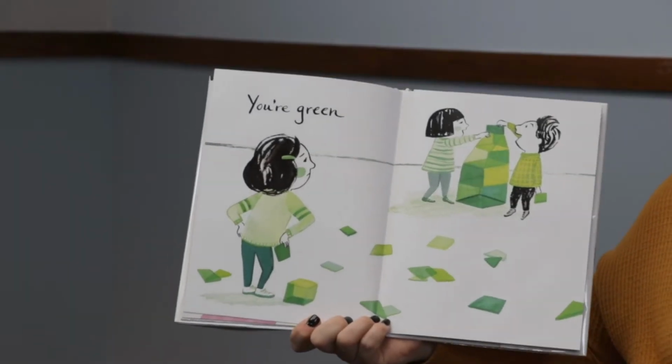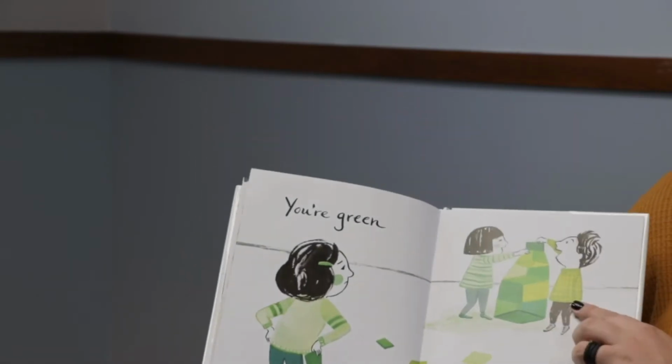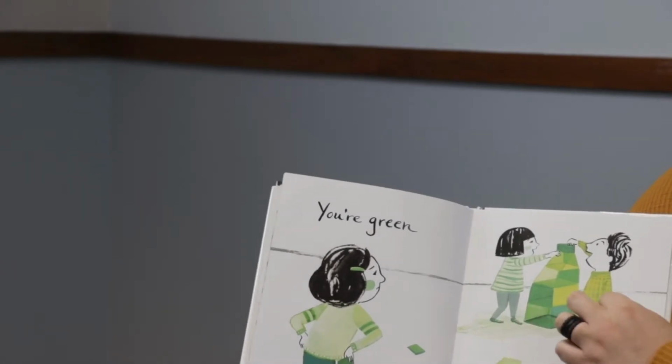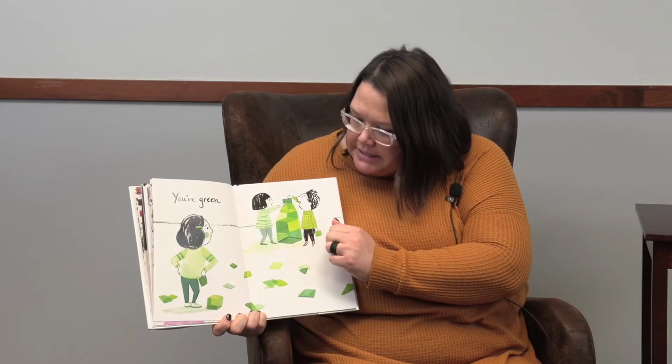You're red and orange. Oh my goodness, so red, that maybe looks like mad. It looks like maybe they're having trouble sharing, so they might feel a little mad. You're green. So green, let's see if we can try to figure out how she's feeling. So here's her two friends, and it looks like they're building something and playing. And then she's over there, but she doesn't look really happy.